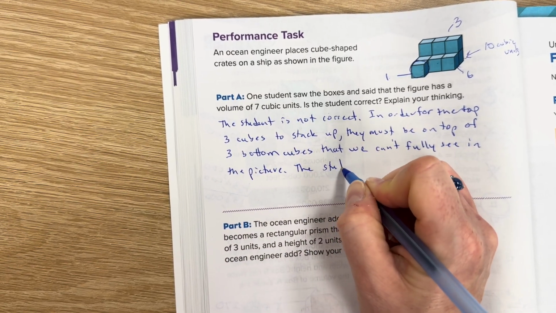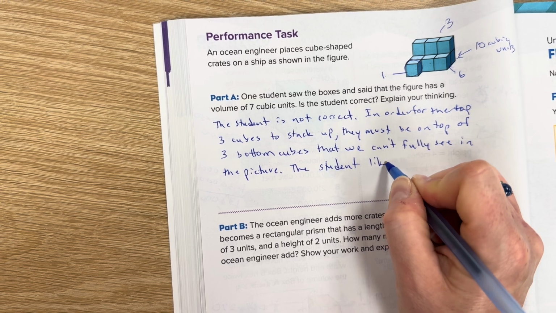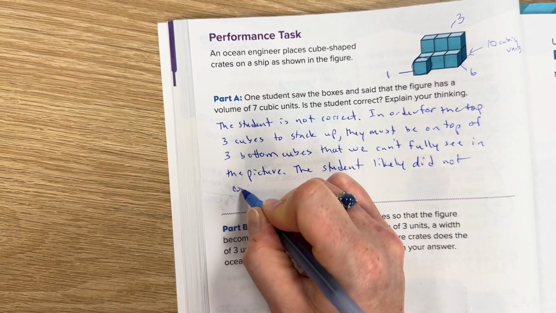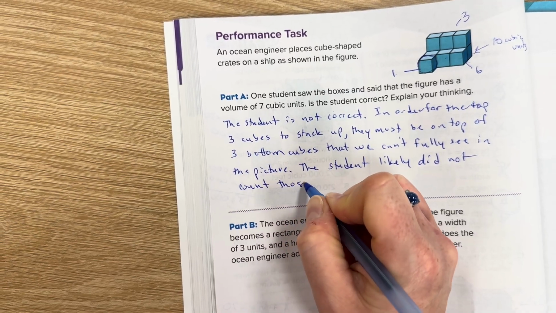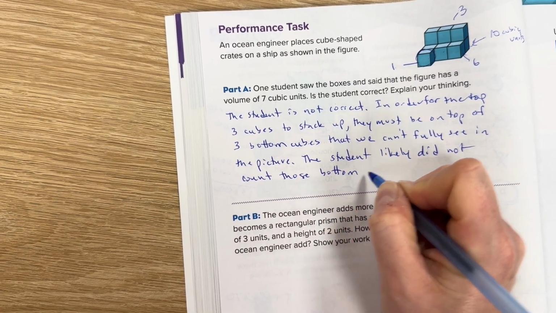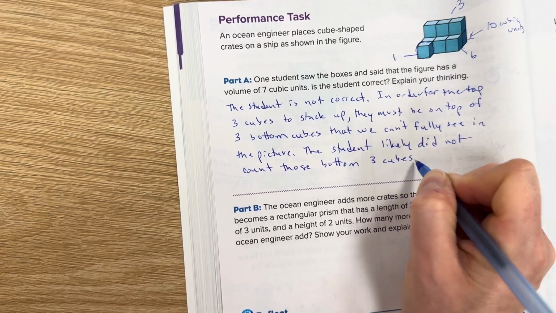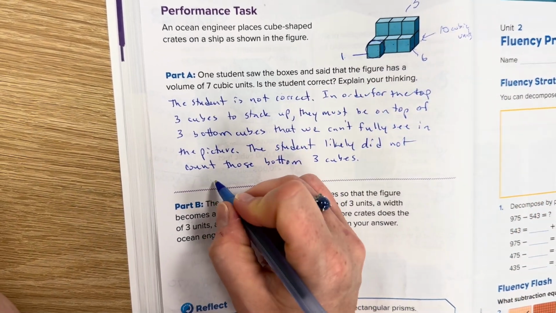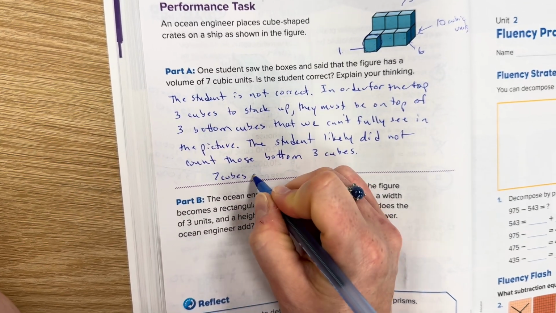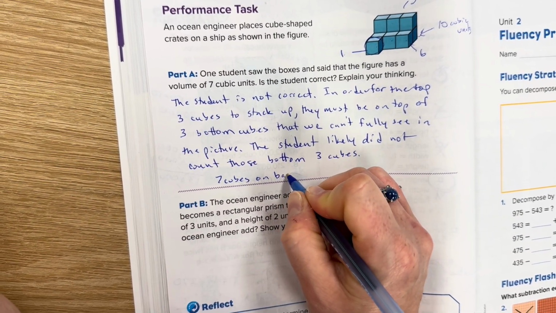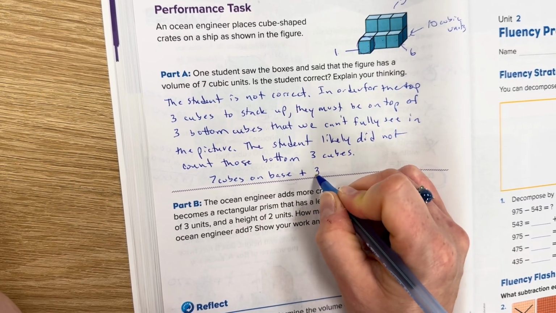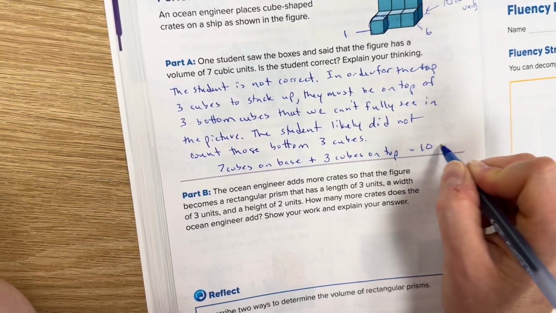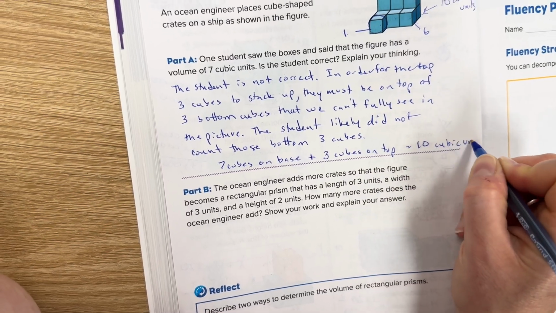The student likely did not count those bottom 3 cubes. So I'm going to put, there's 1, 2, 3, 4, 5, 6, 7. 7 cubes on base plus 3 cubes on top equals 10 cubic units.